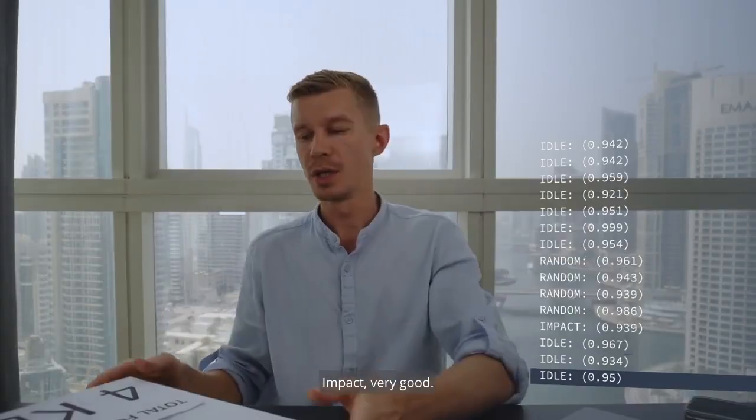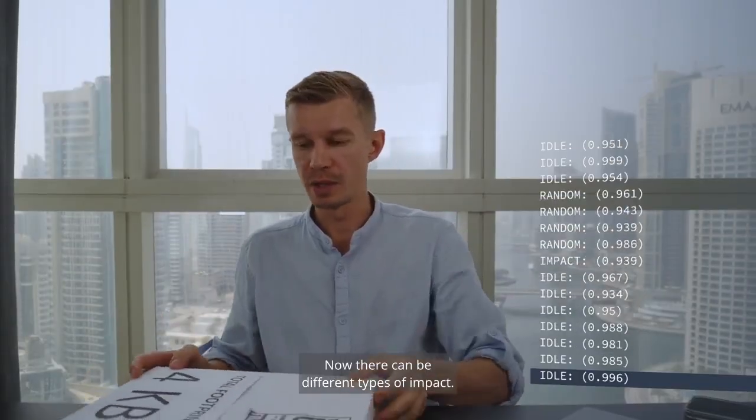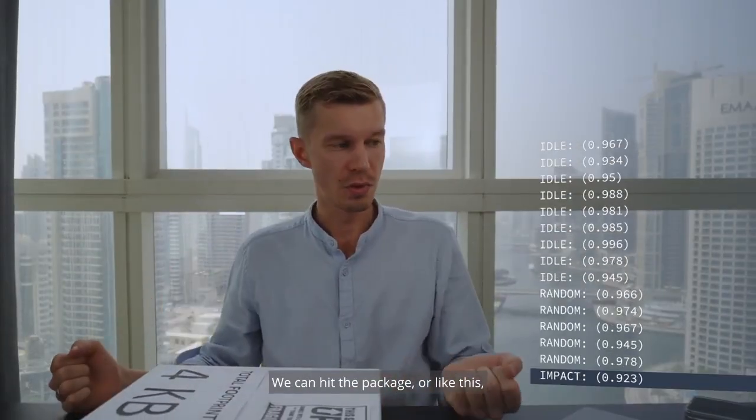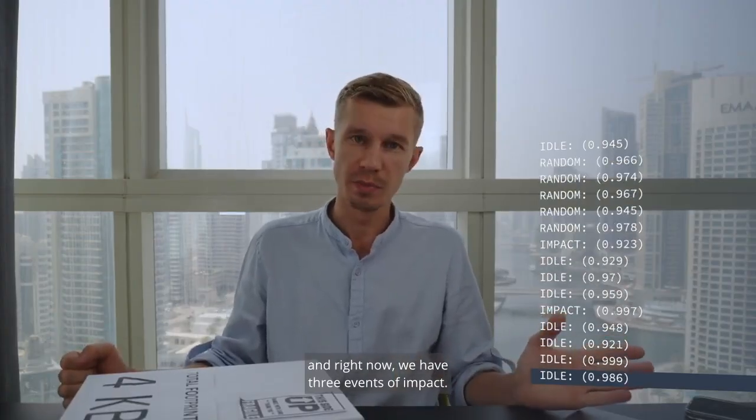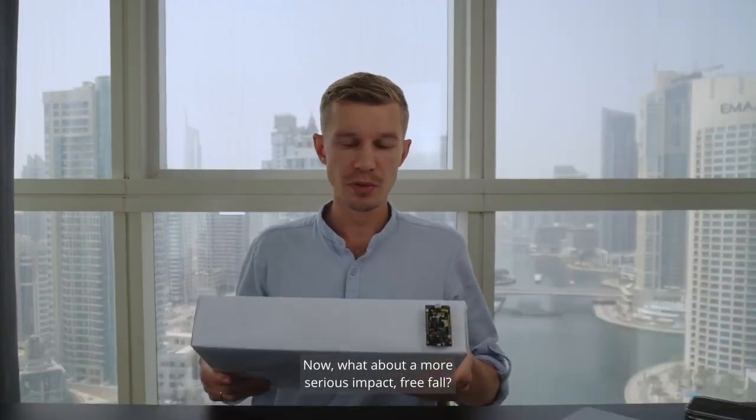Now let's test for impact. Impact, very good. Now there can be different types of impact. I can hit the packet or like this, and right now we have 3 events of impact. Now what about a more serious impact?